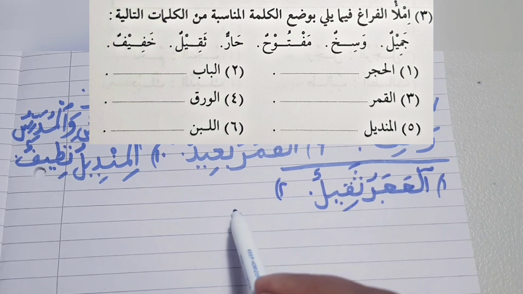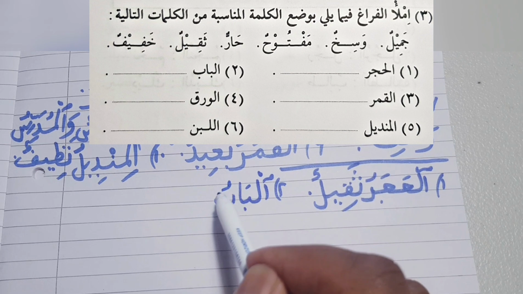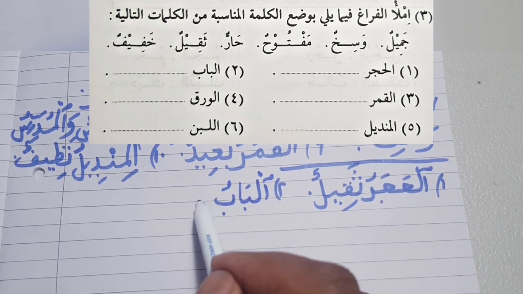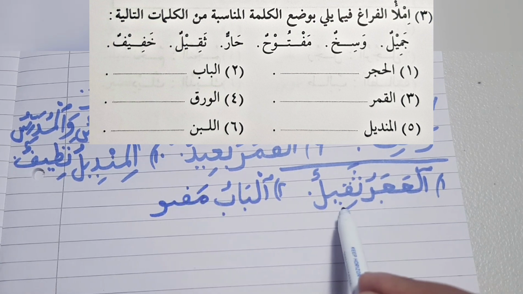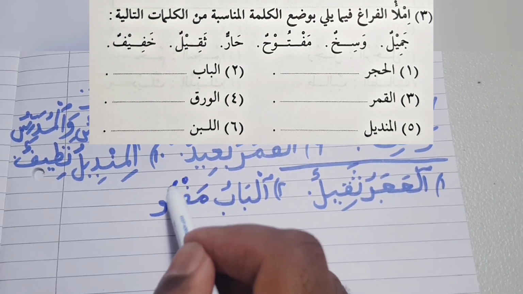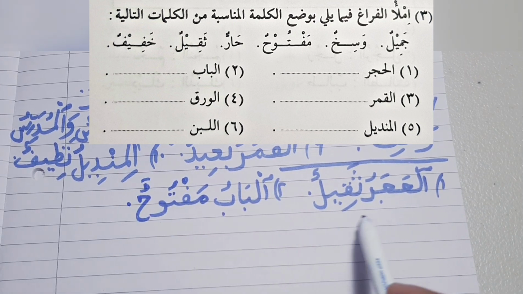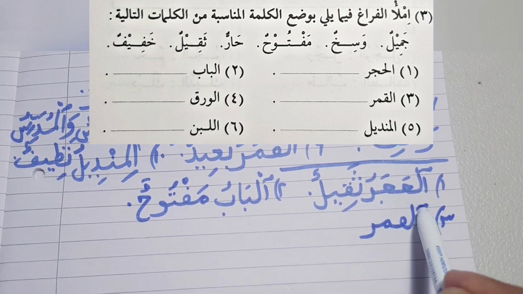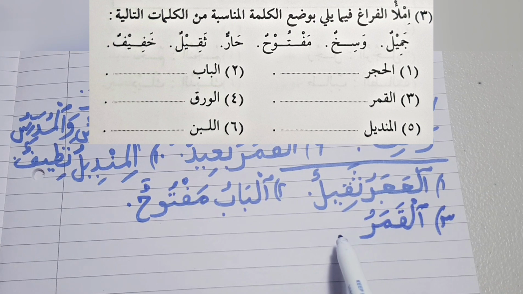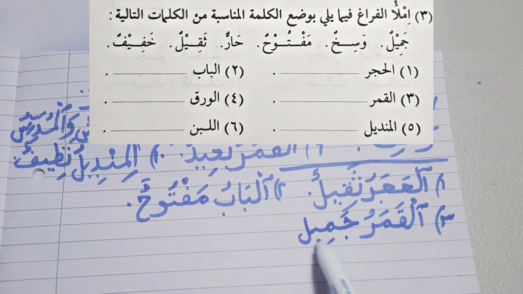Number 2. الباب. The most appropriate word is مفتوح. So الحجر ثقيل, the rock is heavy. الباب مفتوح, the door is open. Number 3. القمر جميل. The moon is beautiful.